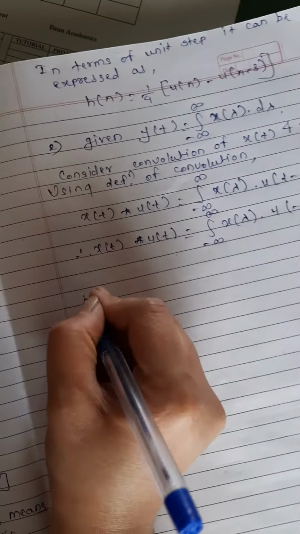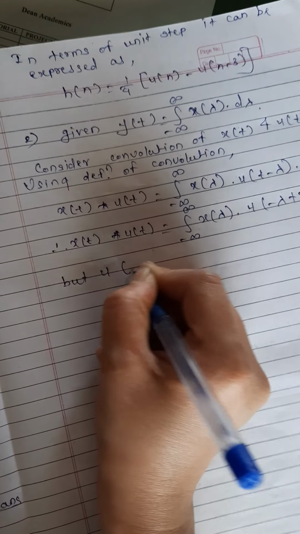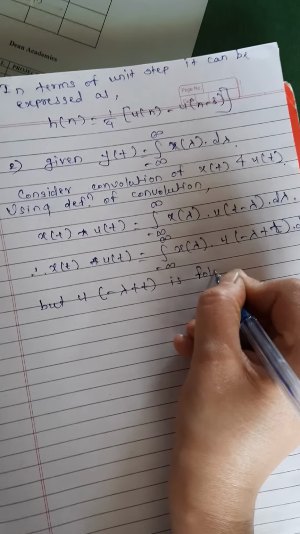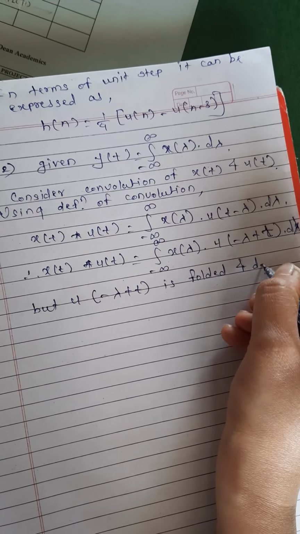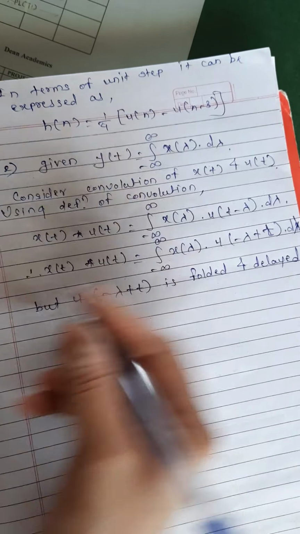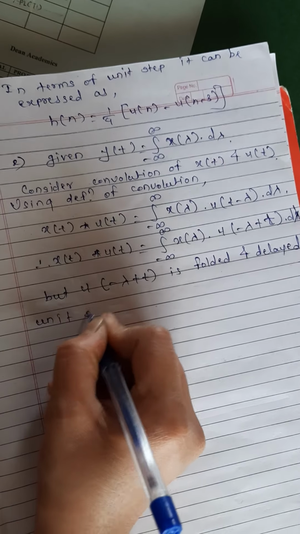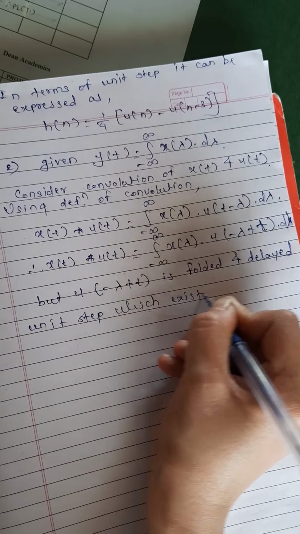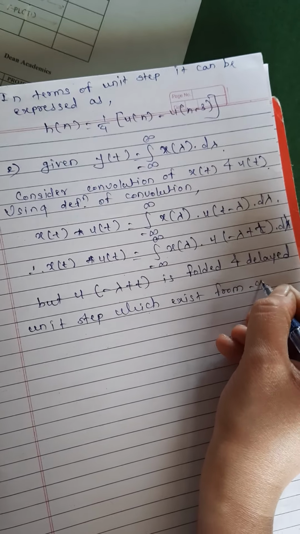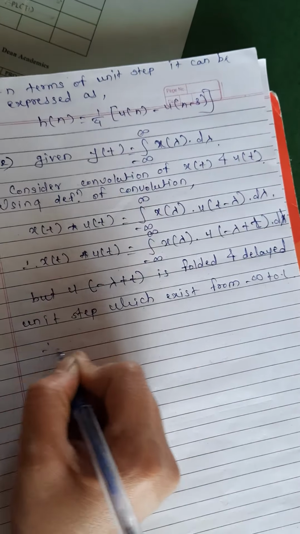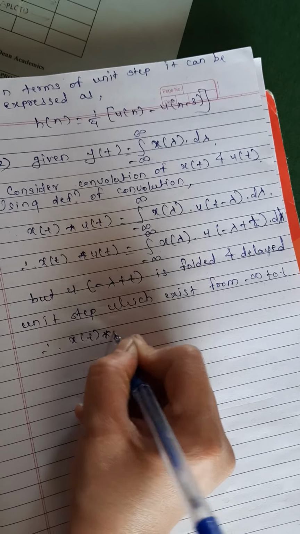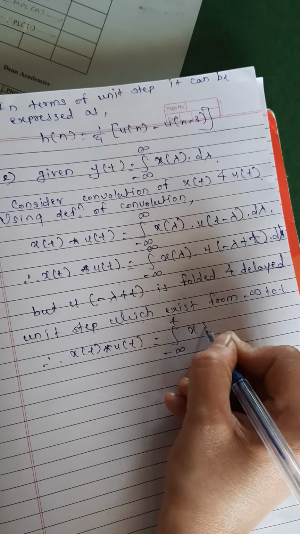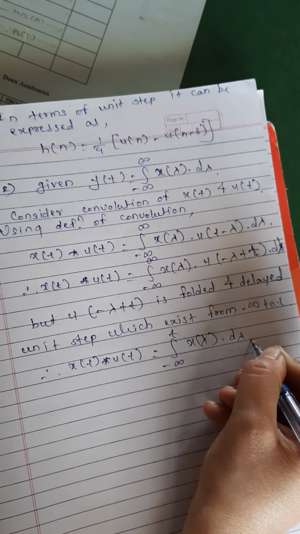But this term u of minus lambda plus t is a folded and delayed unit step, which exists from minus infinity to t. Therefore x of t convolved with u of t is the integration from minus infinity to t of x of lambda d lambda.